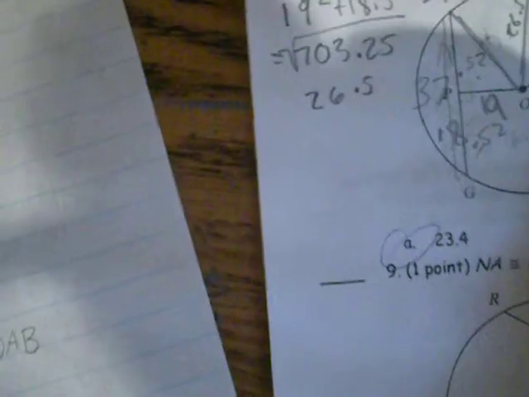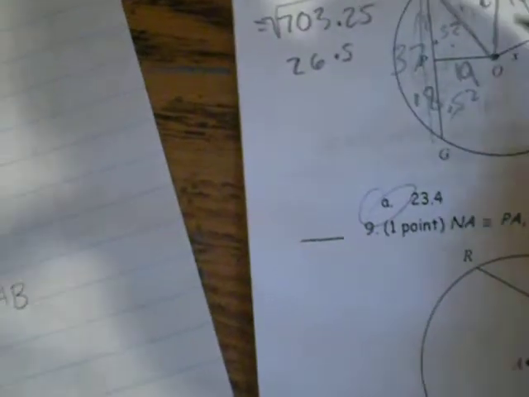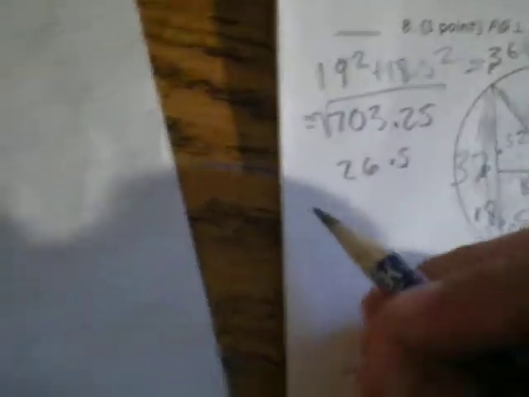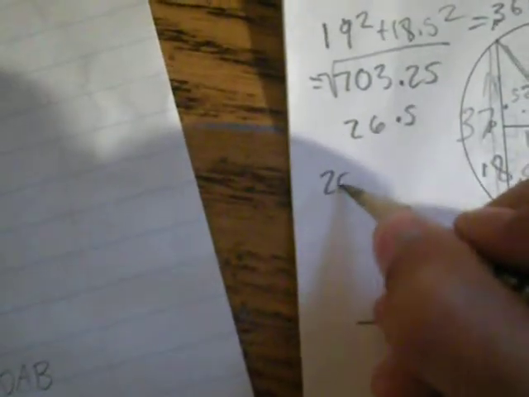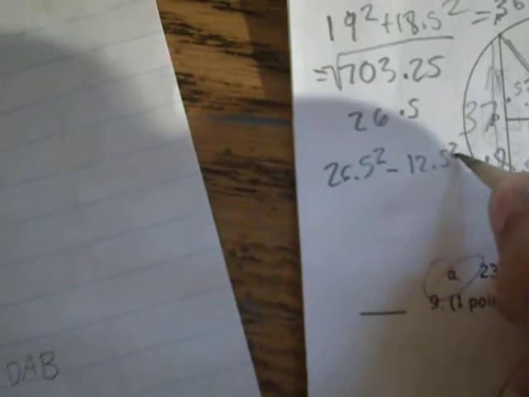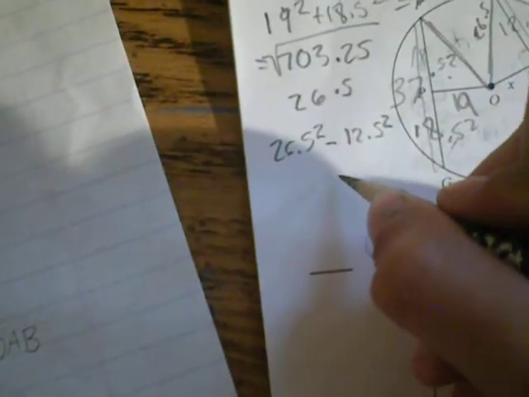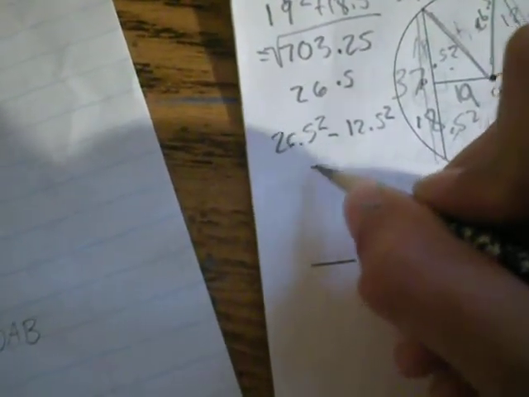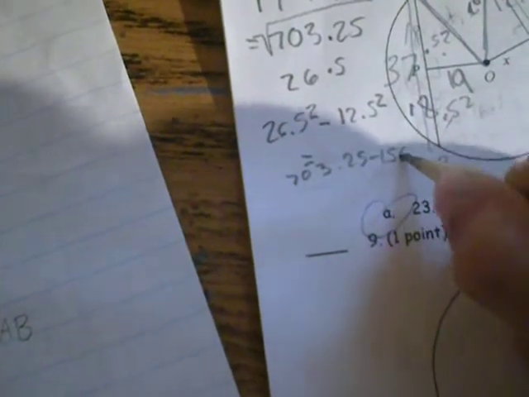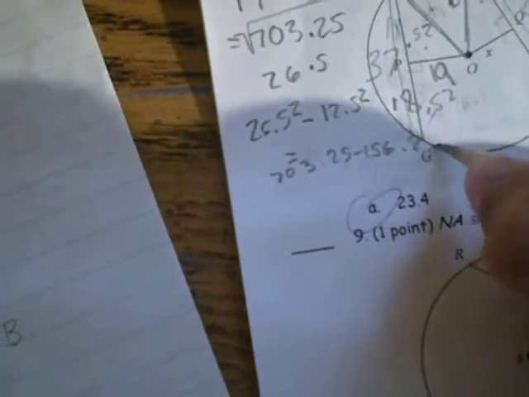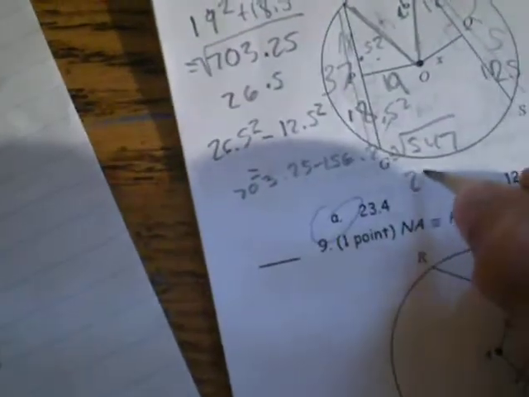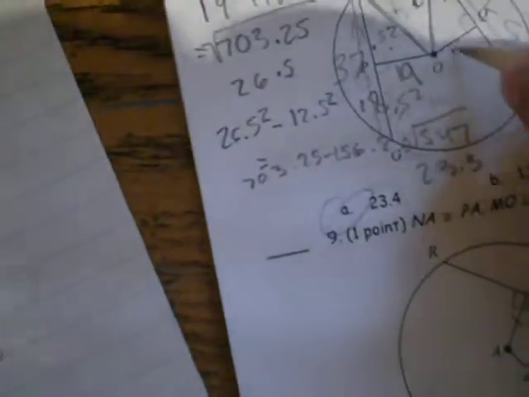So then you can go over to this side and you can do 26.5 squared minus 12.5 squared equals 703.25 minus 156.25, which equals 547. So then you have to find the square root of that, which equals 23.3, which is x.